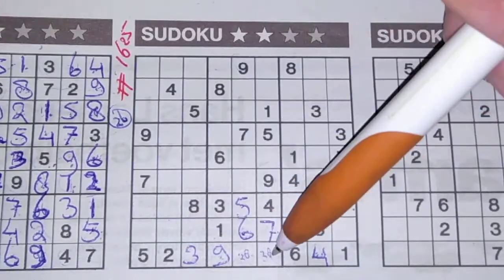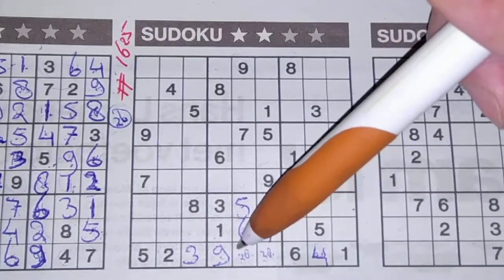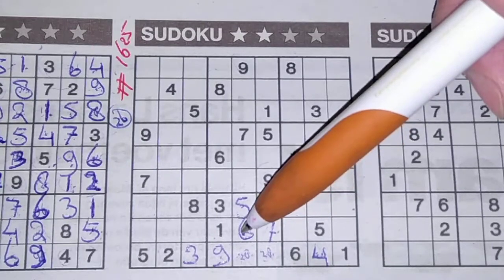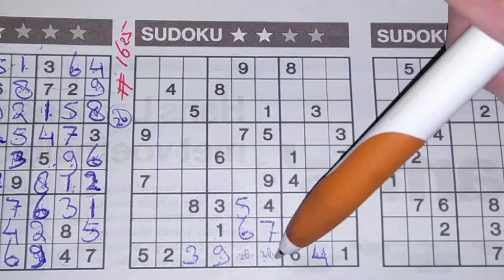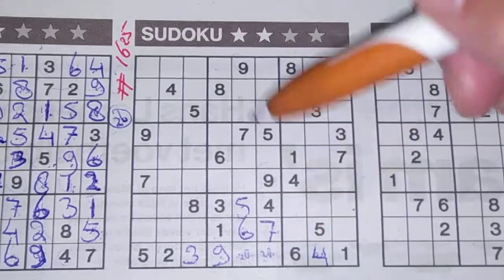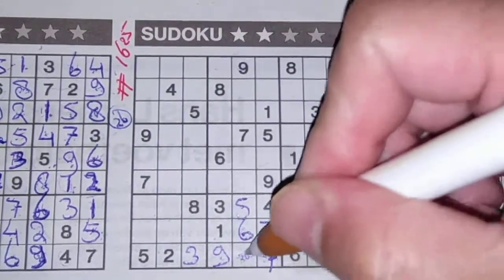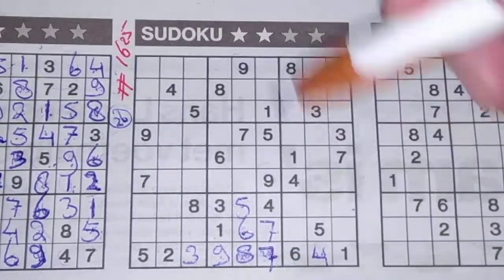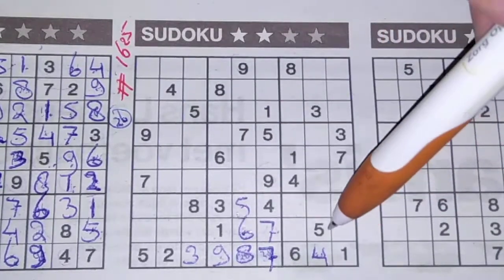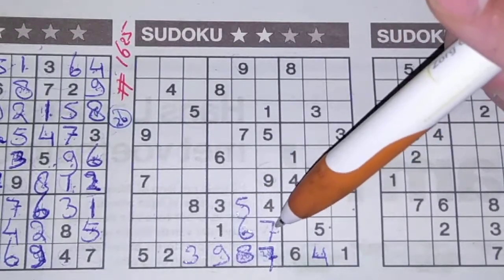Oh, I made a mistake. It's not 8 and a 2, but 8 and the 7. 8 and the 7 should be here. We see here 7, no 7 there. 7 should be here and the 8 goes there. So 3 missing numbers now. One of the missing numbers is a 5. 5 is correct. So these 2 numbers are incorrect.